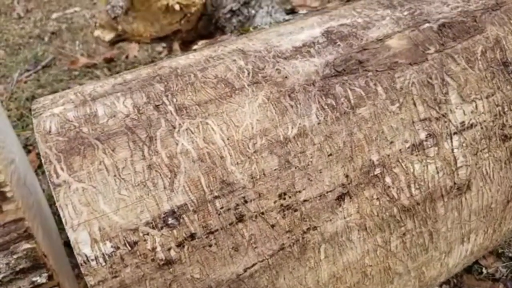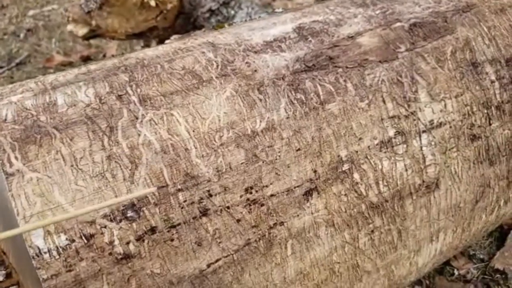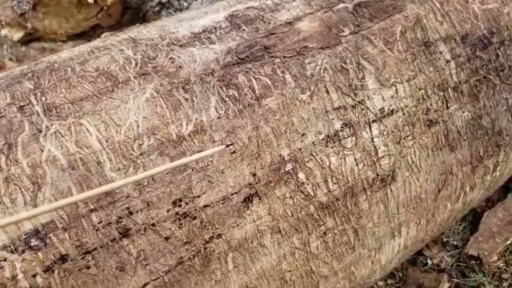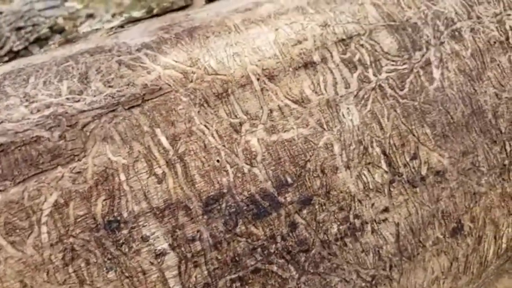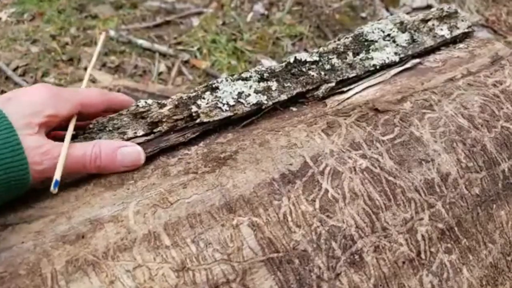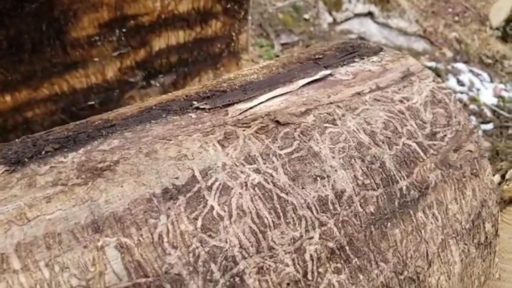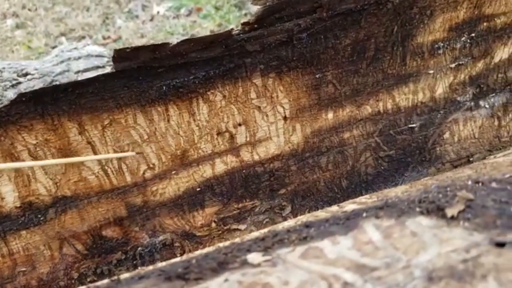You can see here the tunneling that the borer creates underneath the bark. See, here's the bark on this section of this log. And you can even see the tunneling on the bark.